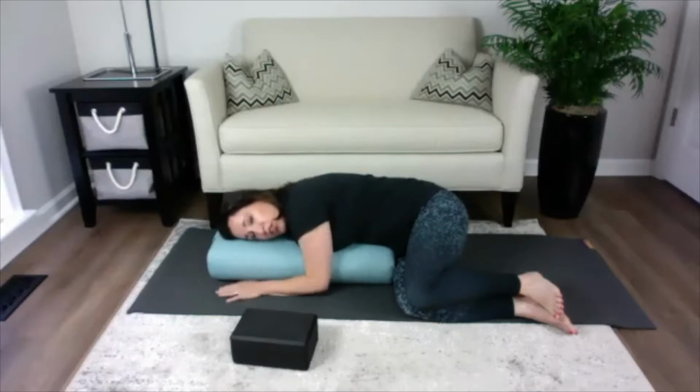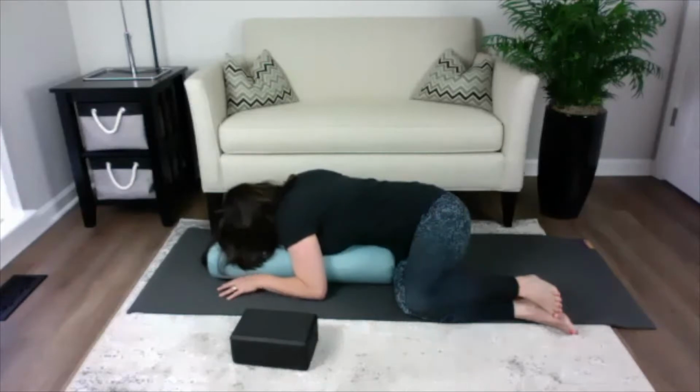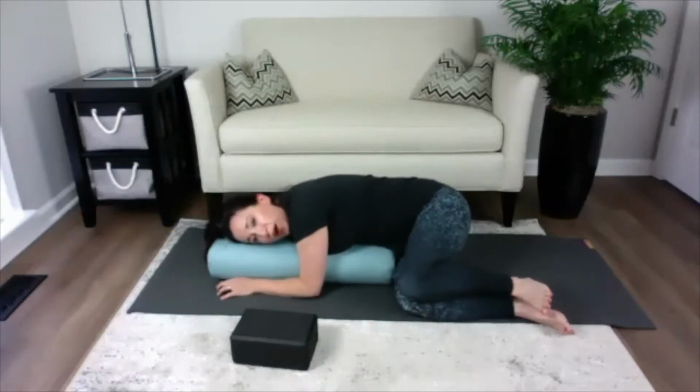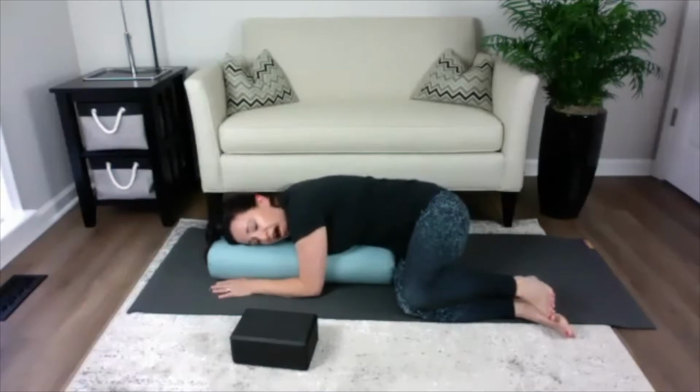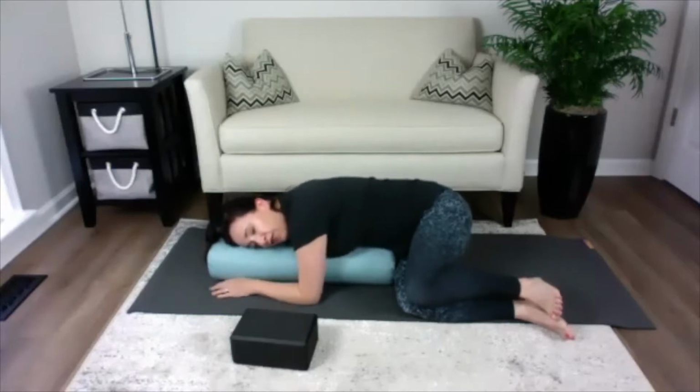Full spinal twist would be to gently rotate and drop the left ear to the bolster. And so you pick what is good for you. I'm going to rest on the same side so that I'm facing you and you can hear me. Allow everything to now fully relax. Soften your face, close your eyes, rest your tongue to the roof of your mouth.